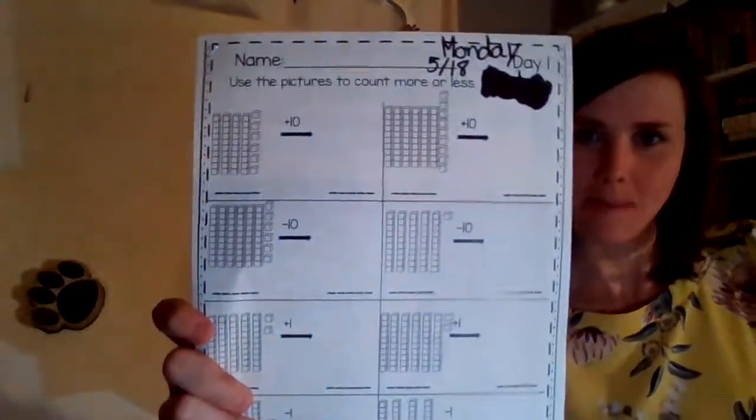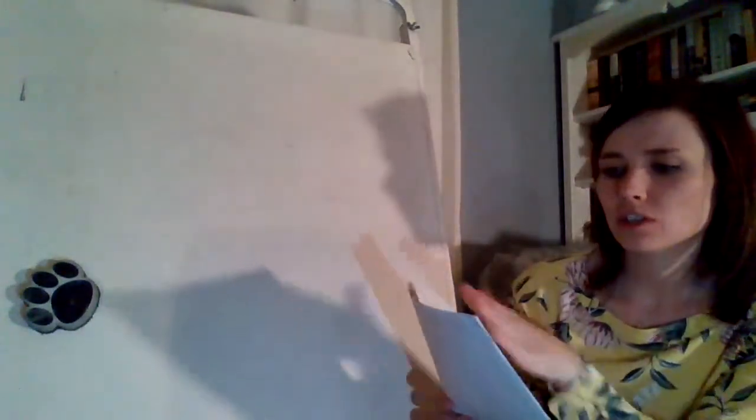Please get out your worksheet packet. It says Monday, May 18th on the top. Write your name, okay? We're going to do most of this together since it's a new topic. And, you know, it's sometimes tricky when we're doing a new topic, and especially tricky when you're at home and I'm at home. So I really want to work on most of this together. All right. So it says, use the pictures to count more or less.